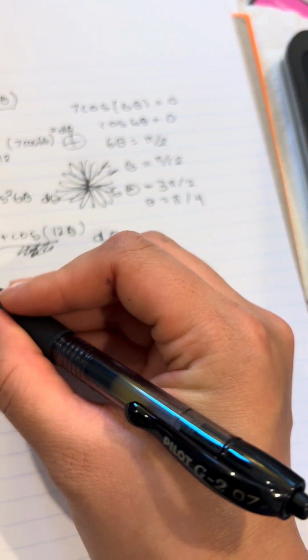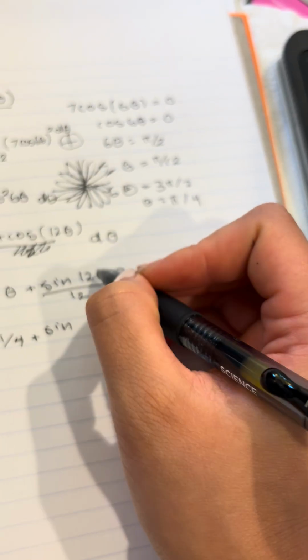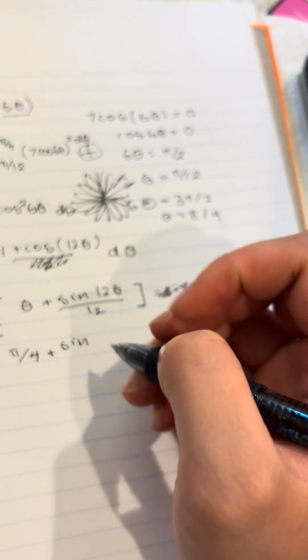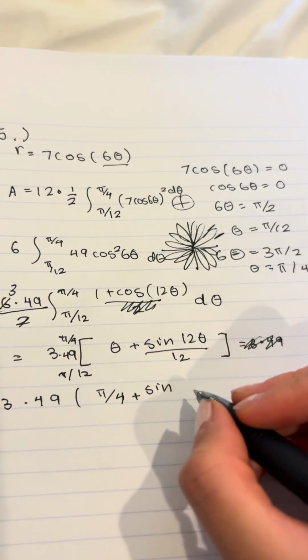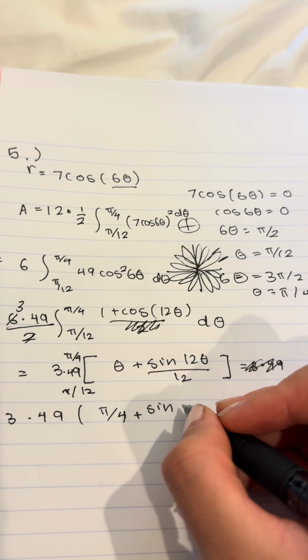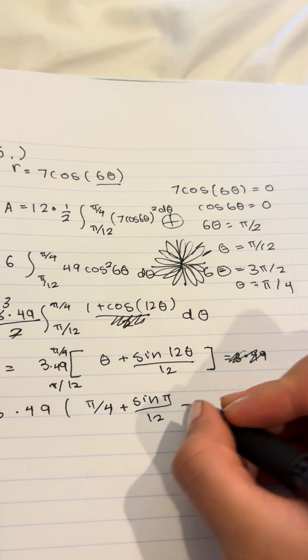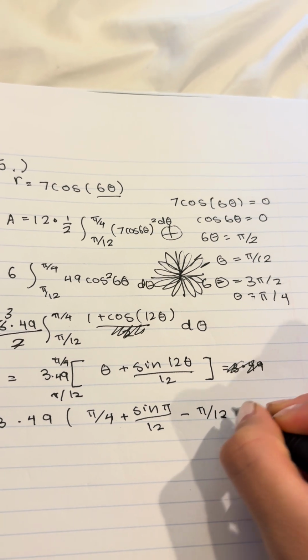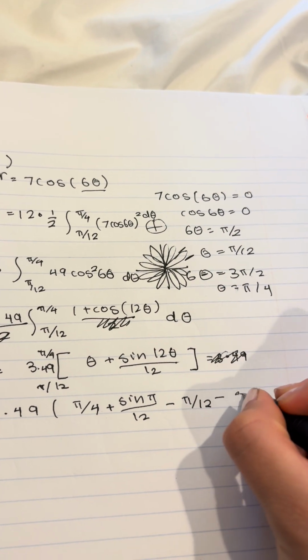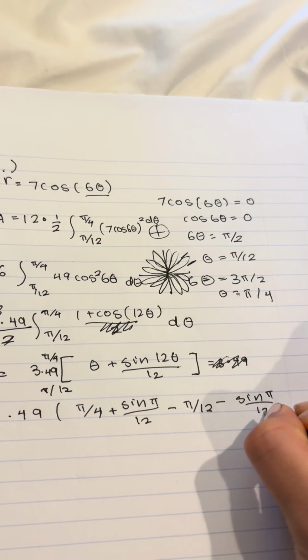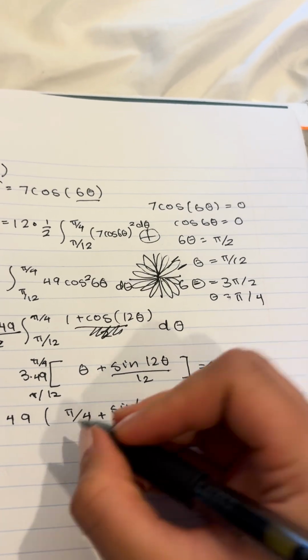When you substitute pi over 4 into this, the total angle will be 3 pi, but then you can take out the 2 pi because it's cyclical. This conveniently cancels out.